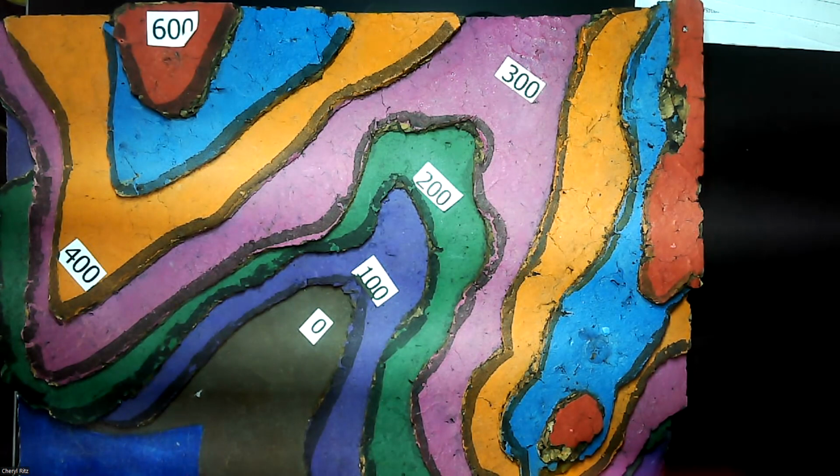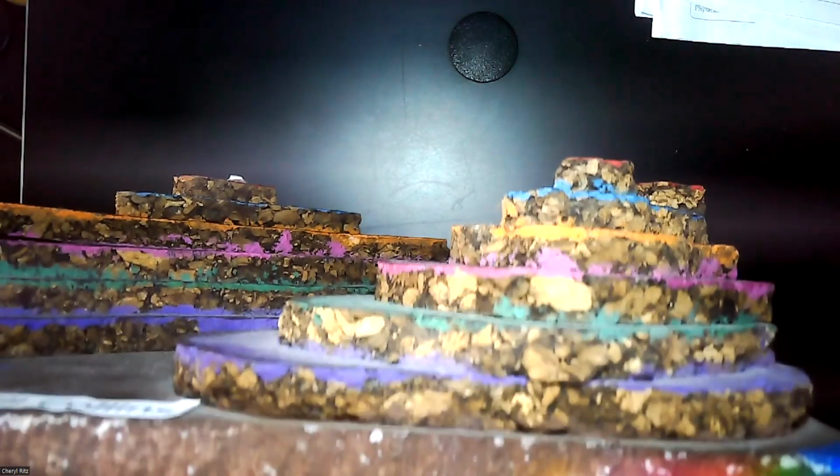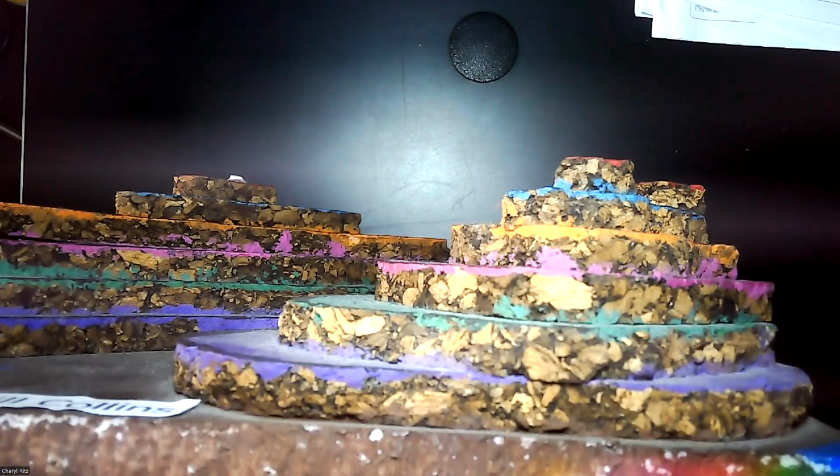Now, let me get rid of the lines I just spent 5 seconds drawing. So now you could see, and I actually like it better this way.